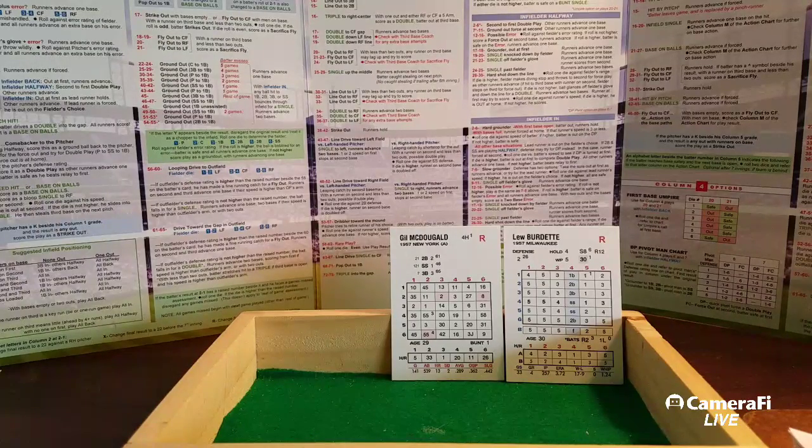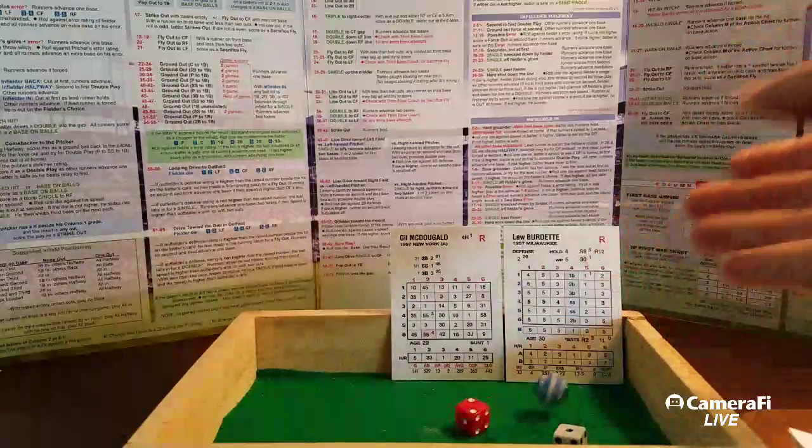Steve Ryan, yes, this is Replay Baseball, the 1957 World Series Game 2 as played lineups. And right now, with the home run by Hank Bauer, the Yankees lead 1-0 here in the bottom of the first. Here's Gil McDougall, the shortstop.